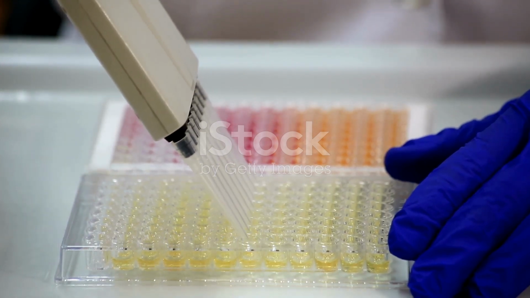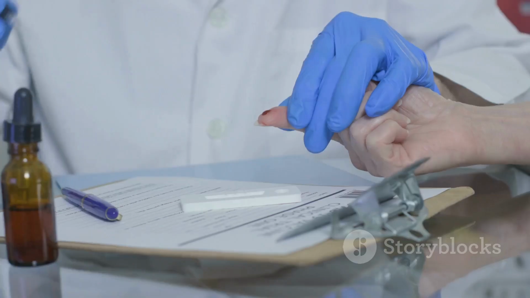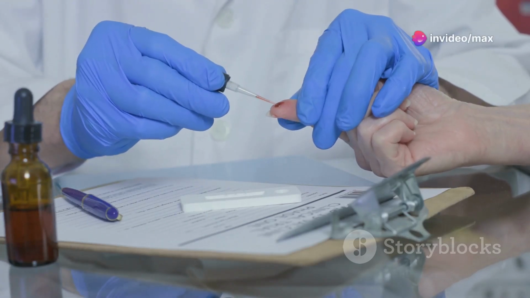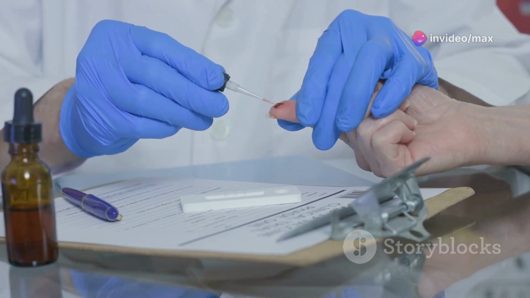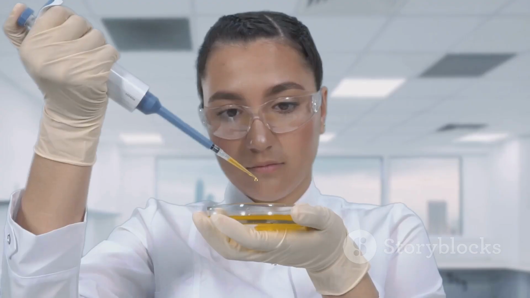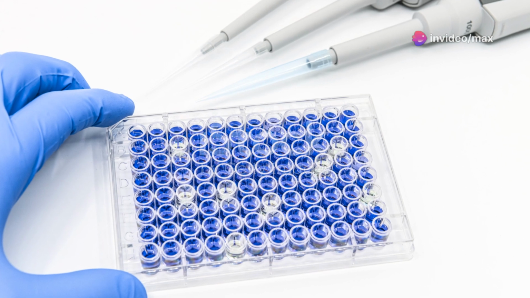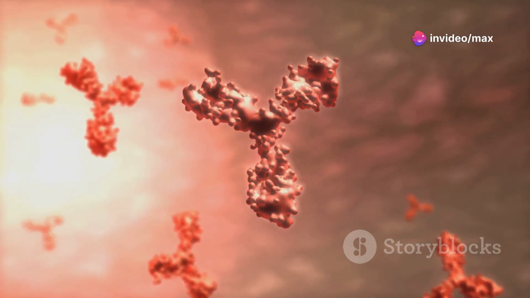The beauty of ELISA lies in its simplicity and specificity. It all starts with an antibody that specifically recognizes our target molecule. This antibody acts like a molecular homing beacon, seeking out and attaching itself to the target. But how do we see this interaction? This is where the enzyme-linked part of ELISA comes in. Attached to our antibody is an enzyme. This enzyme acts like a tiny signal flare.